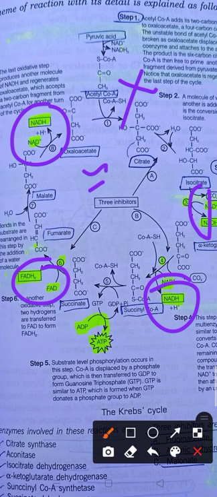The last oxidative step produces another molecule of NADH. You can observe here in the 8th step another molecule of NADH is formed, and it regenerates oxaloacetic acid, which is the main factor of this TCA cycle.